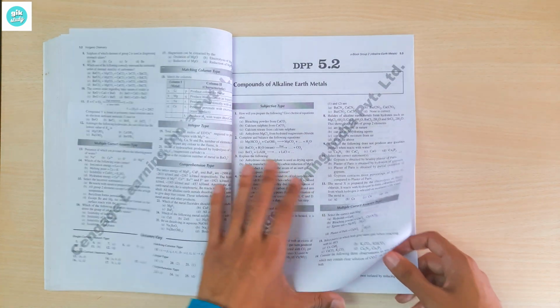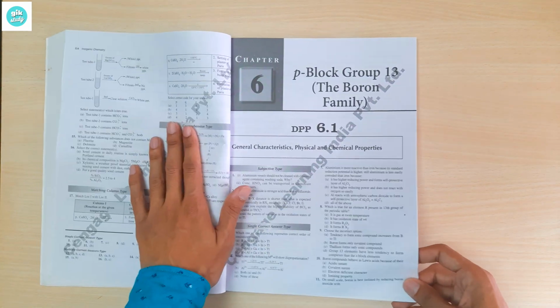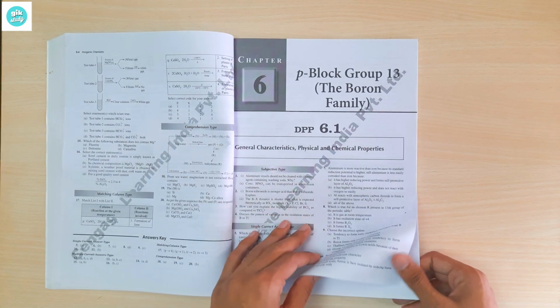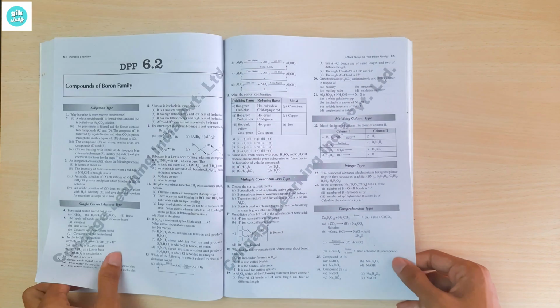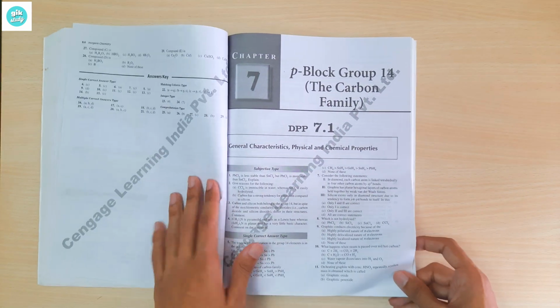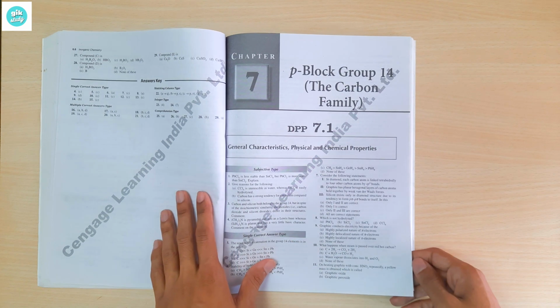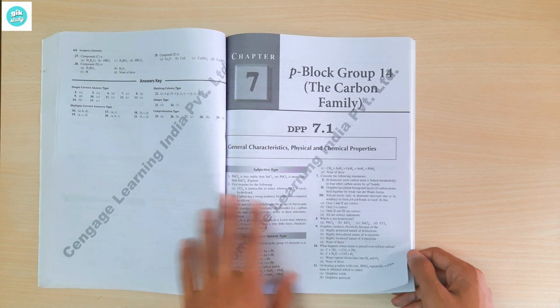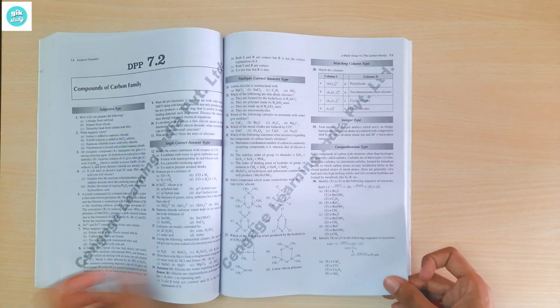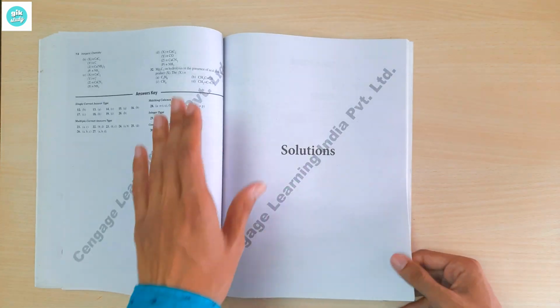DPP 5.1, DPP 5.2. Then chapter 6, p block group 13, the boron family. DPP 6.1. And now here's the DPP 6.2. Now chapter 7, p block group 14, the carbon family. DPP 7.1, general characteristics, physical and chemical properties. Then DPP 7.2, and then the solution section.